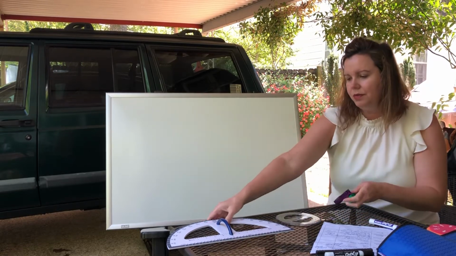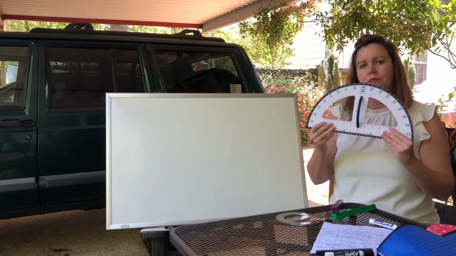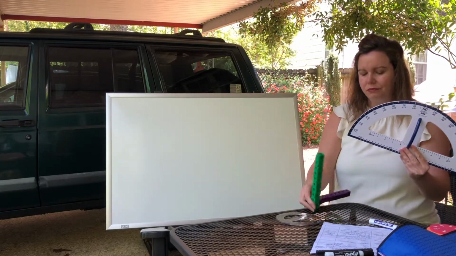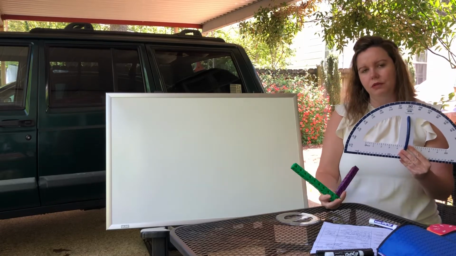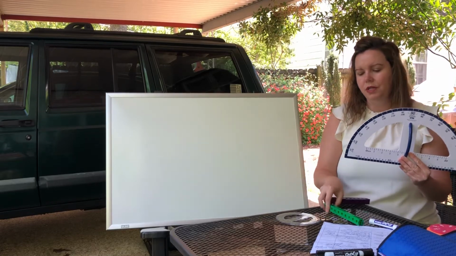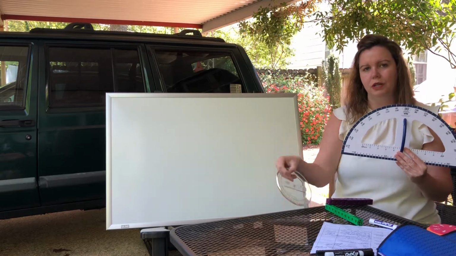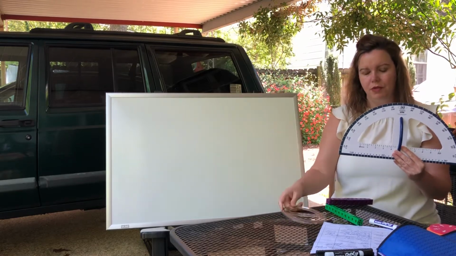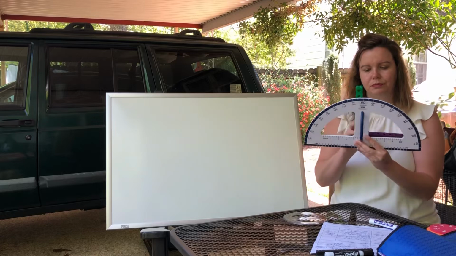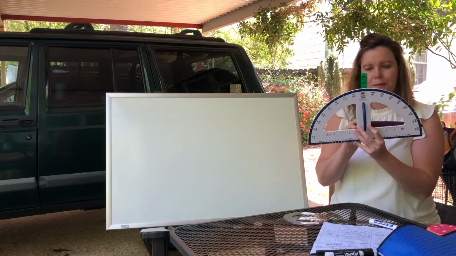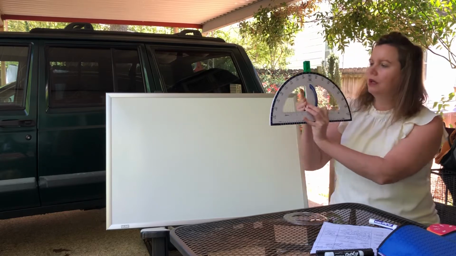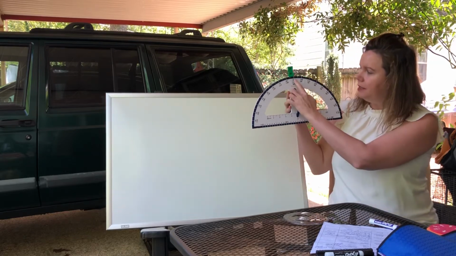But I want to use the bigger protractor to show you how to measure. So usually you'll just have angles that are on your paper, and you would need to use your protractor and put it down on your paper and measure your angles. If I had this here, see, it measures right at 90 degrees.